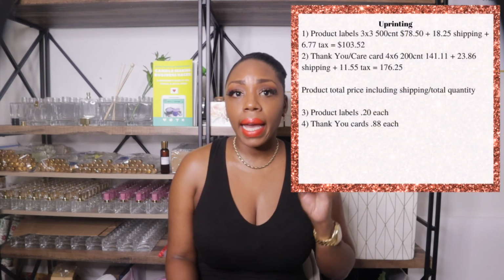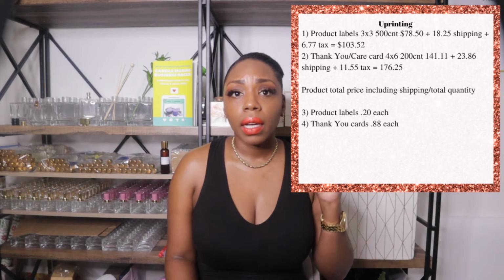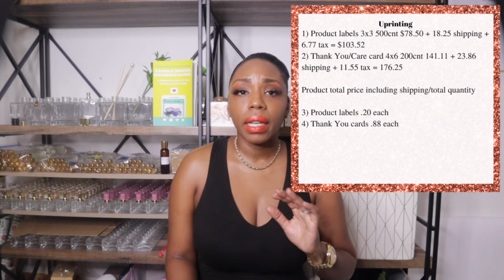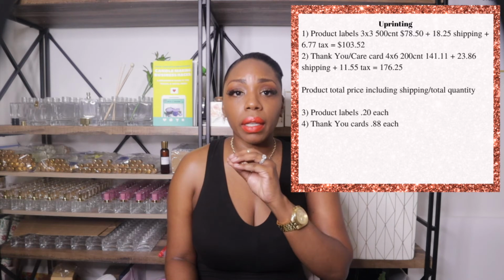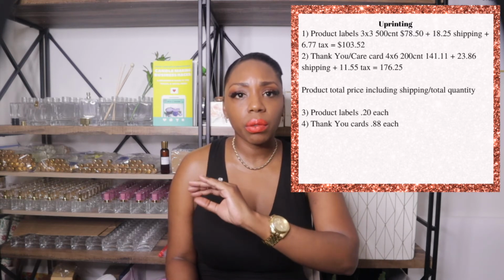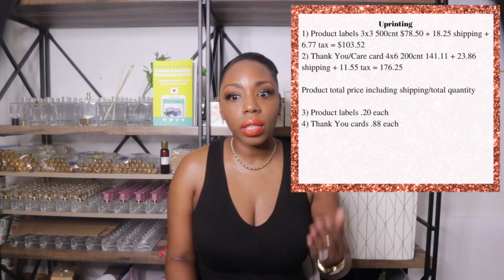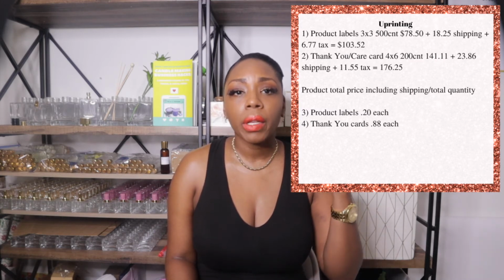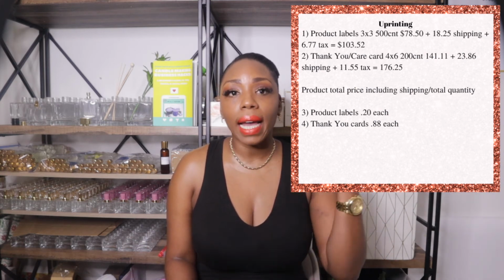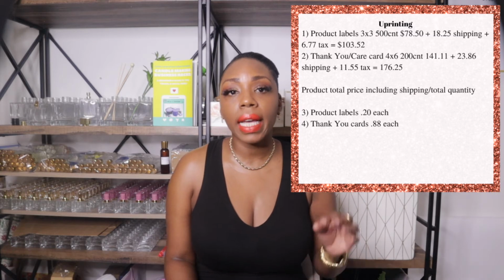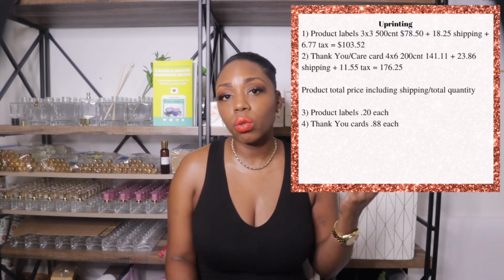So we'll get the 3x3 because it'll fit both the box and the actual candle jar. And we'll be purchasing a 500 count of the matte labels, and we're going to be printing it for $78.50. And again, I go to the end and calculate my shipping by inputting my address into the location where it asks for the address. For me, it'll be $18.25, plus they charge you tax, so it'll be $6.77. So in total, it'll be $103.52. To calculate the pricing for each individual label, we'll divide 103.52 over 500, and that gives you 0.20. So each individual label costs you 20 cents.